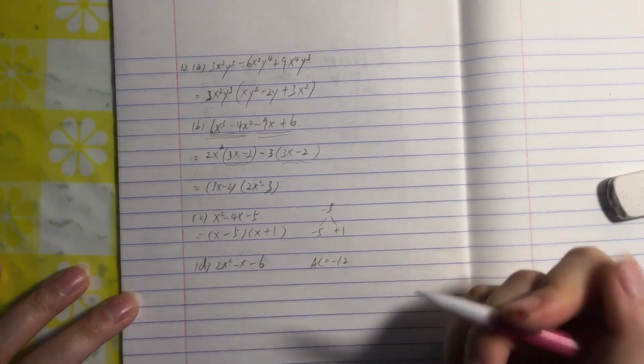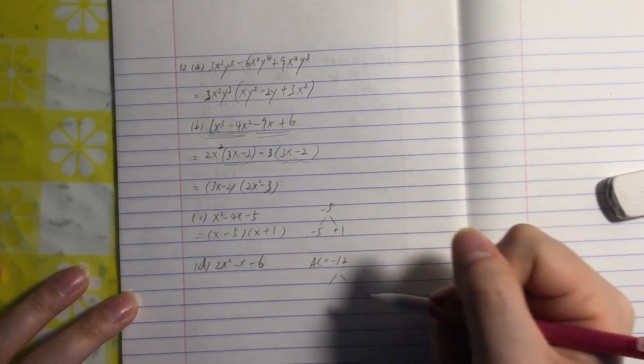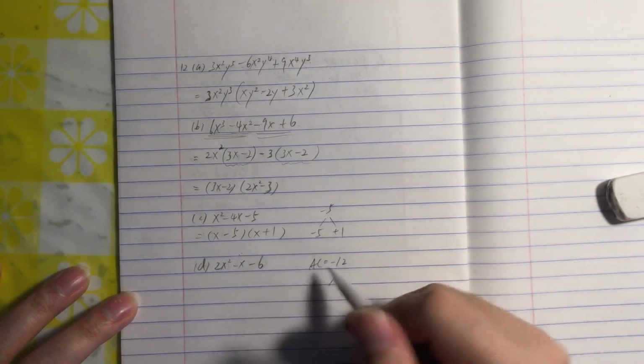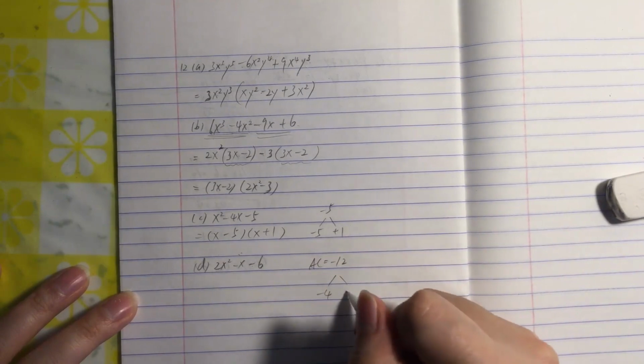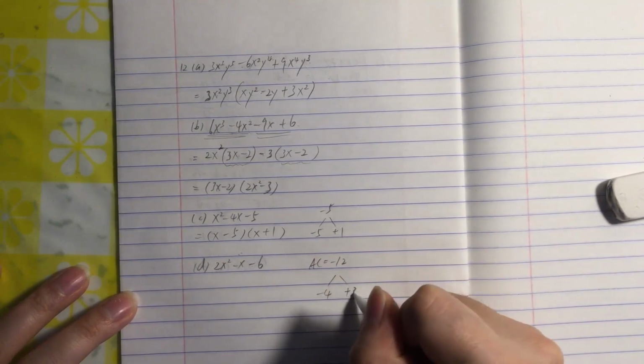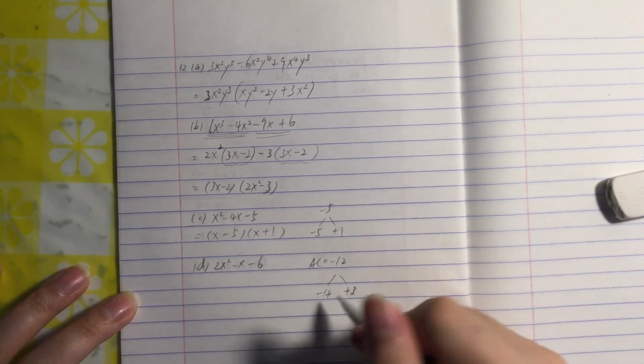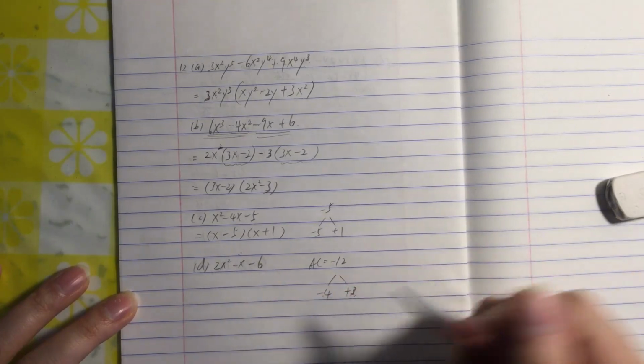B here is negative 1. Try to find two numbers that, when we multiply, we get negative 12, and when we add, we get negative 1. We can try negative 4 and positive 3. When we multiply, we get negative 12. When we add, we get negative 1. So these two numbers work.